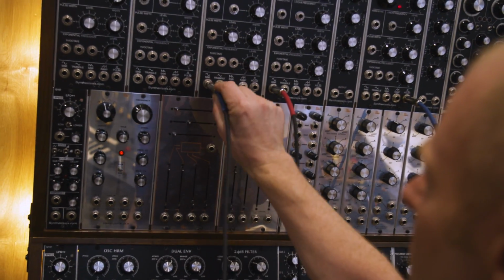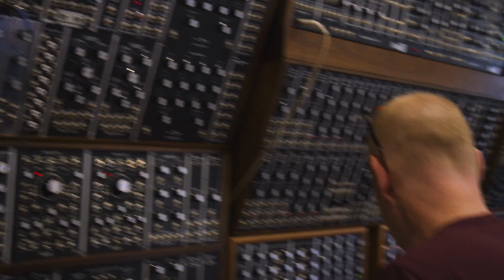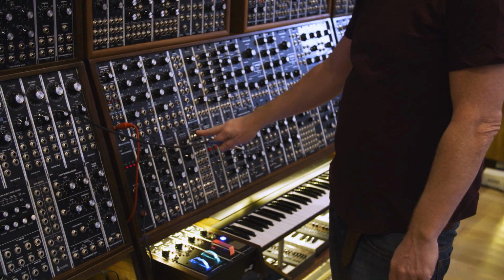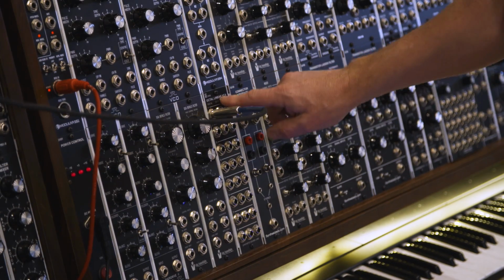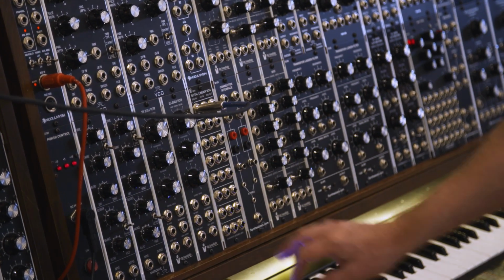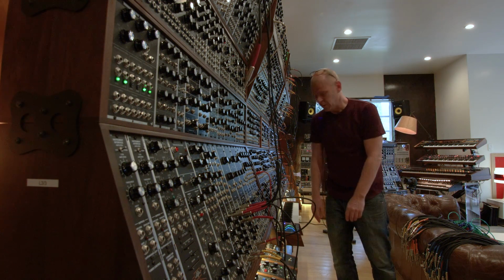So I take this signal out that we just grabbed. I'm going to stick it in here. This is an octolinear VCA, so it has basically 8 of them. Synthetic Sound Labs makes this, also a really great company.